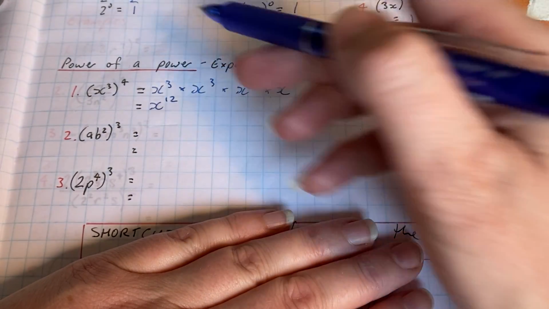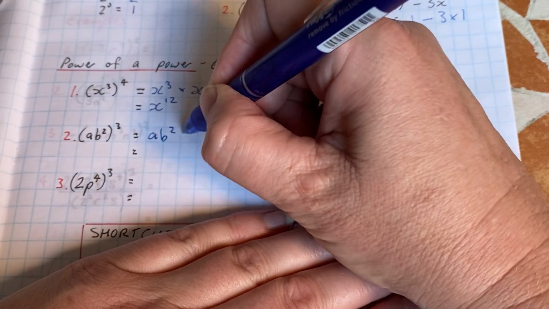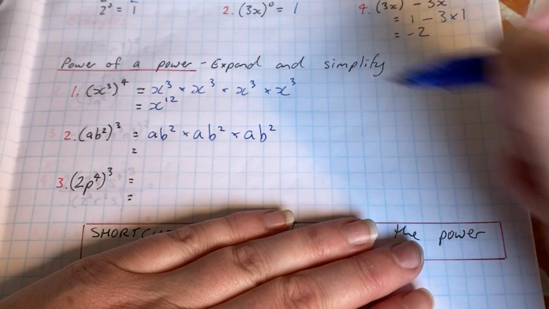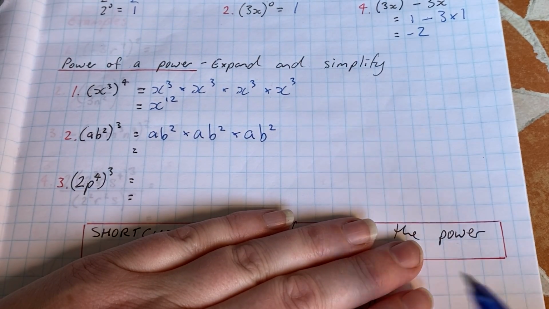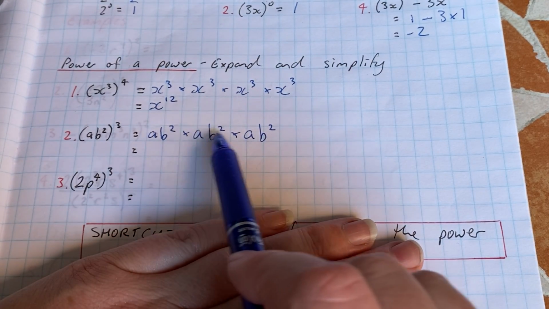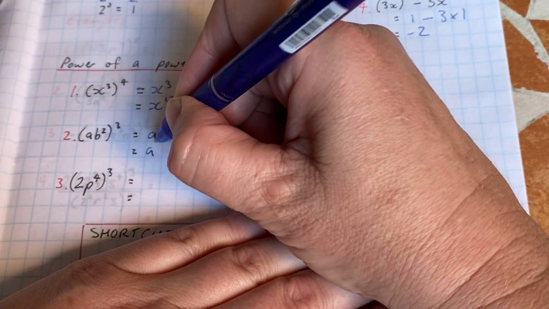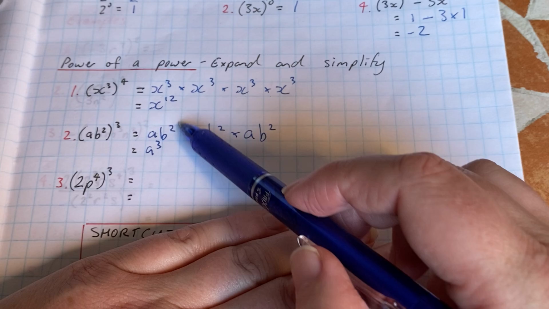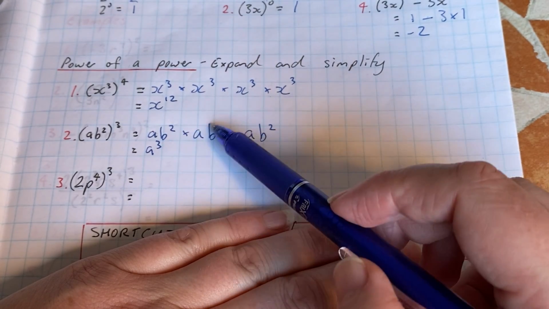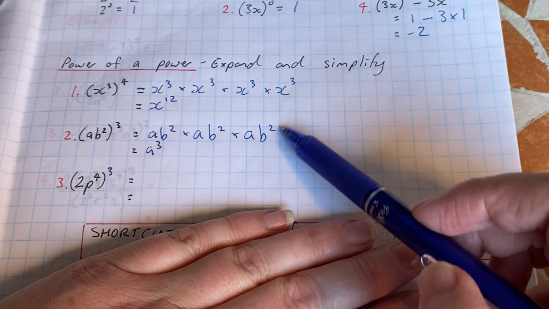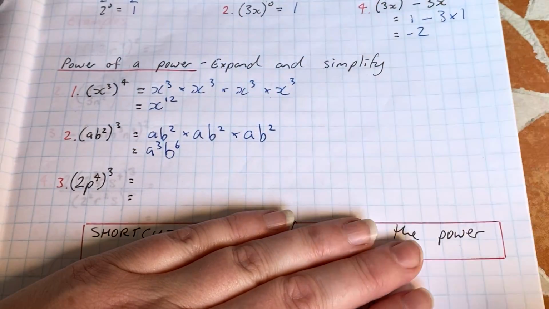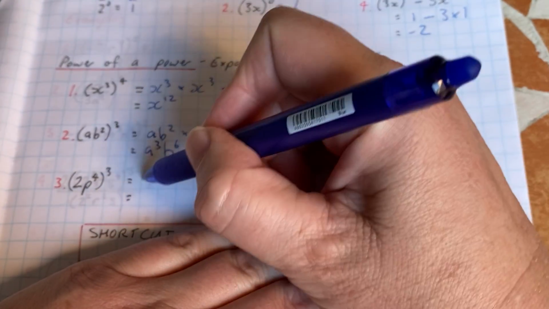(ab squared) cubed, so that means ab squared times ab squared times ab squared. Now let's collect up all the letters that are the same. We've got a times a times a, and that's a cubed. b squared times b squared times b squared. Two b's multiplied together here, 2 b's multiplied together there, 2 multiplied together there, 6 b's altogether, so b to the power of 6.